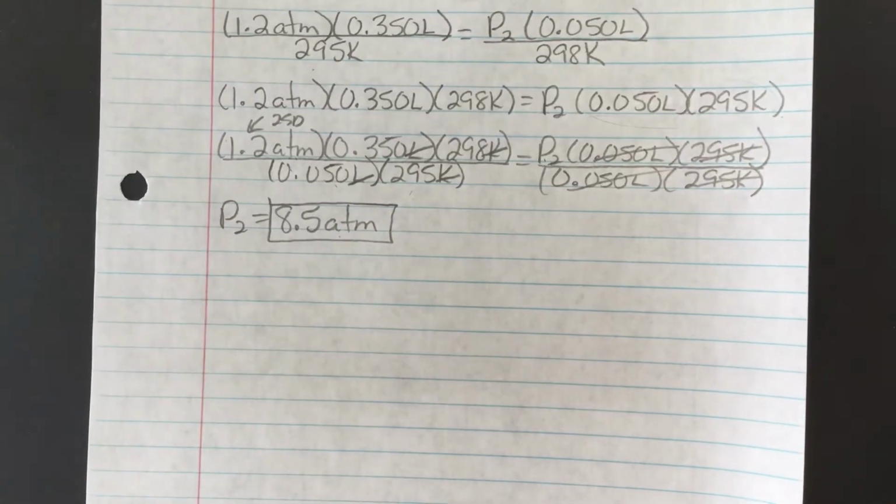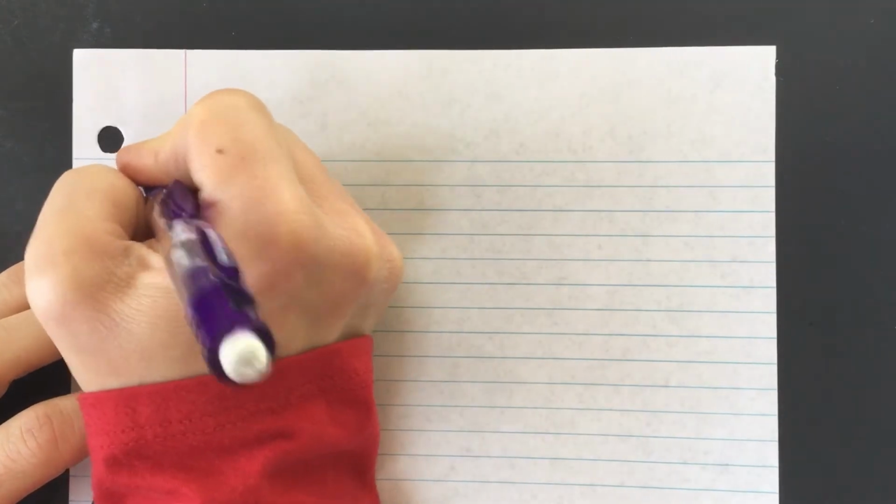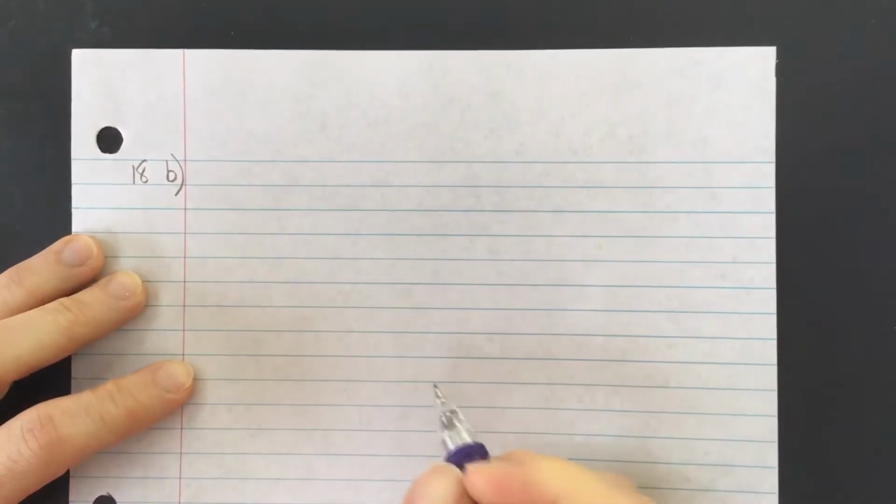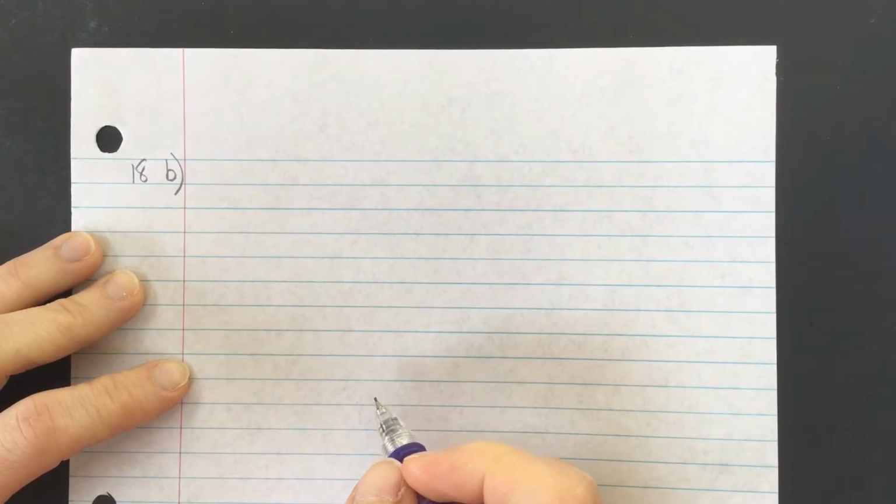Okay, moving on to 18B. I have a lot of papers to juggle here. Reading the problem. A 15.04 liter volume of gas at 700 torr of pressure has a temperature of 35 degrees Celsius. What will its temperature be if the pressure increases to 735 torr and the volume increases to 23.8 liters?